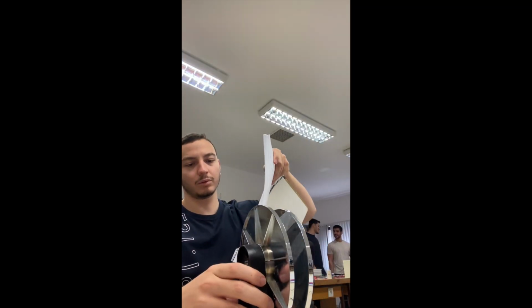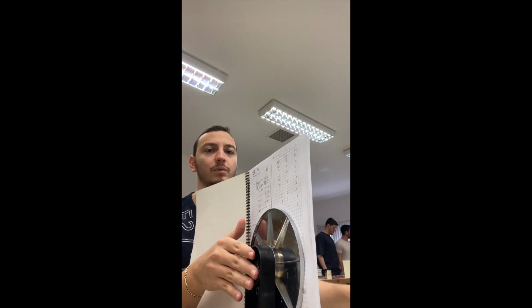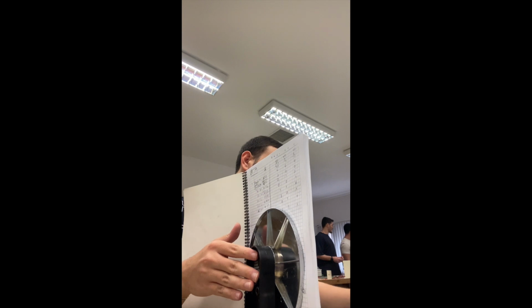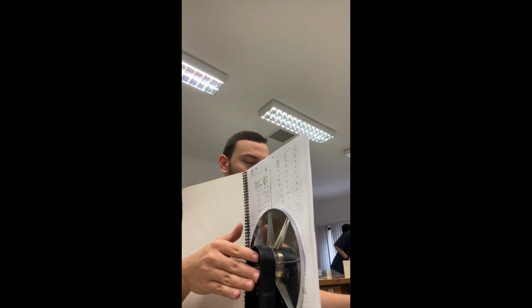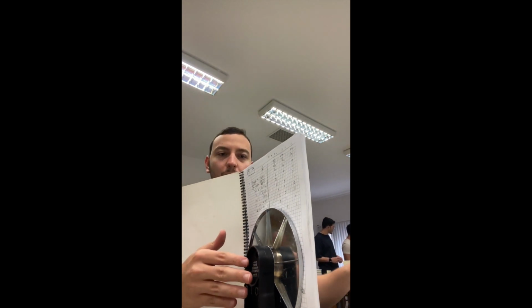Here is a demonstration of how I do the experiment. First, I put the papers between the plates, and then I measure their thickness and note the thickness, and after that I check the capacitance and note the capacitance on my notepad.